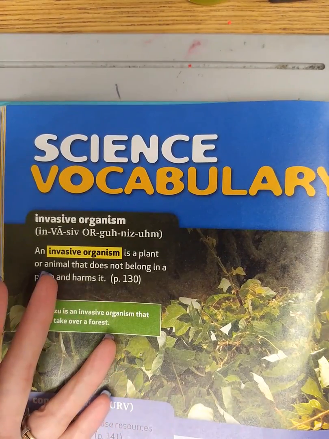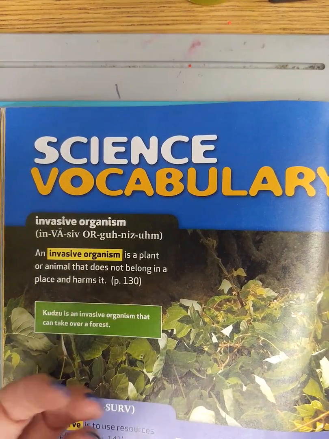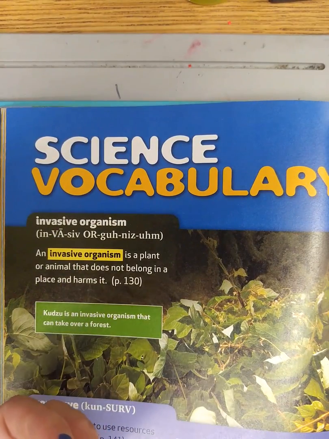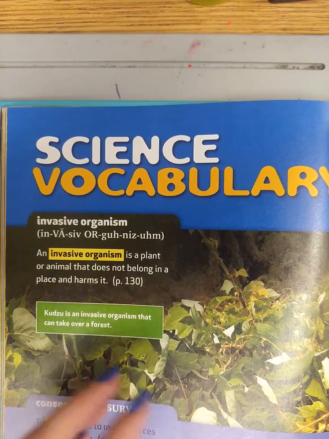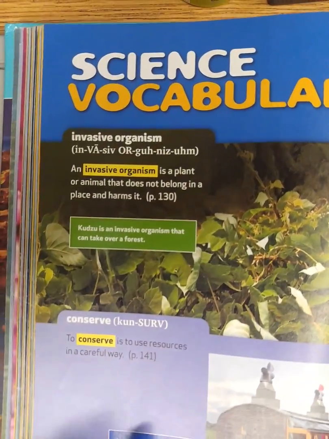For example, weeds in a garden. Our kids know about that. We have to pick the weeds because the weeds are stronger and sturdier and will suck out the nutrients, and then our plants won't be able to get them, and the weeds will survive and our plants will die.